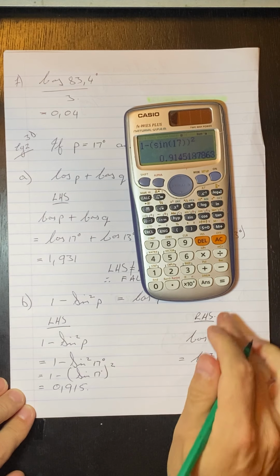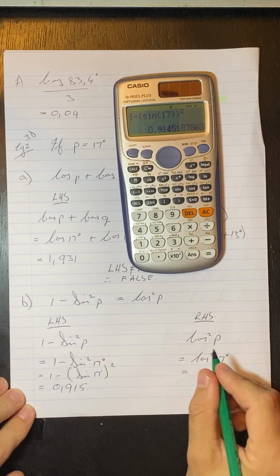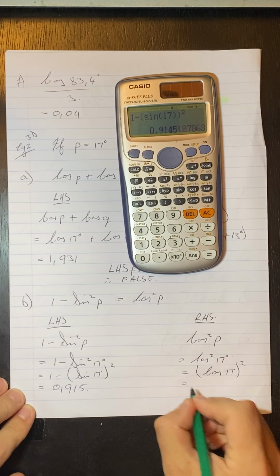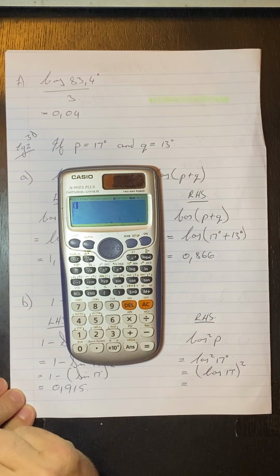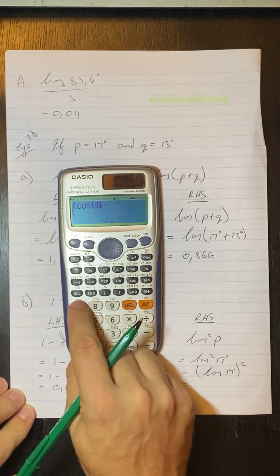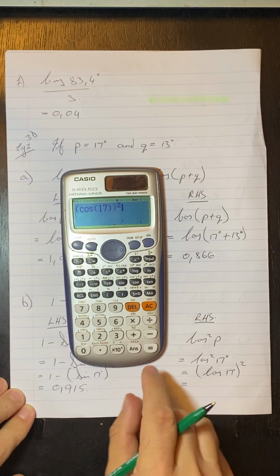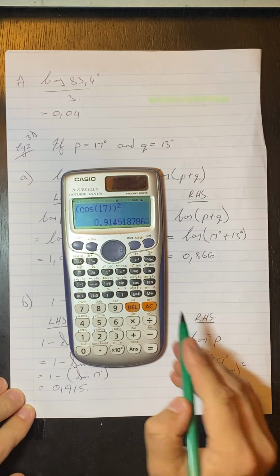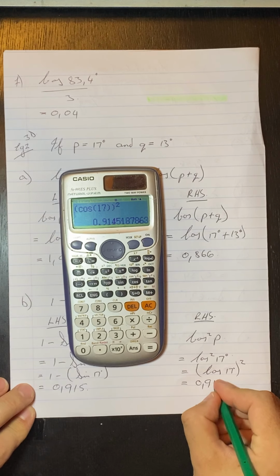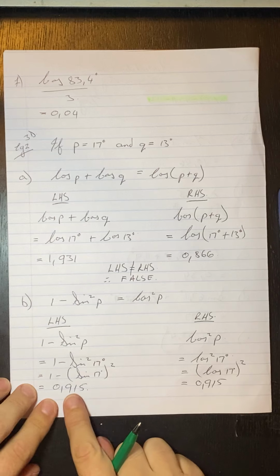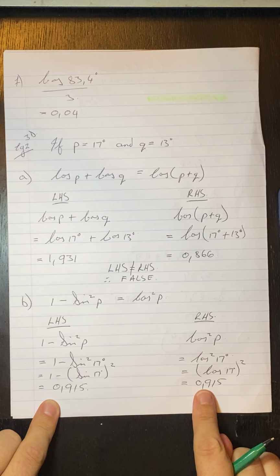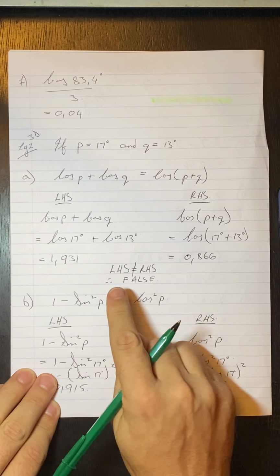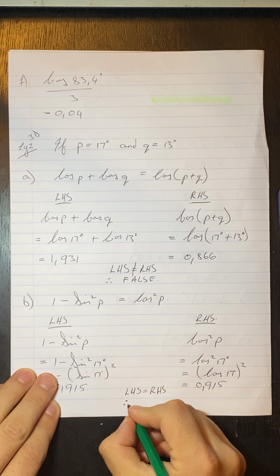Okay, let's have a look at this one now. Again, we don't have a cos squared button on our calculator, so this is the same as saying cos 17 degrees squared. That I can put on the calculator. So open up the bracket, cos 17, close inner bracket, close outer bracket, and square it. And round that off to 3 decimals, so that is 5 or more, so that gets bumped up, 0,915. Okay, so 0,915 is equal to 0,915. So left-hand side equals the right-hand side. Therefore, this statement is true.